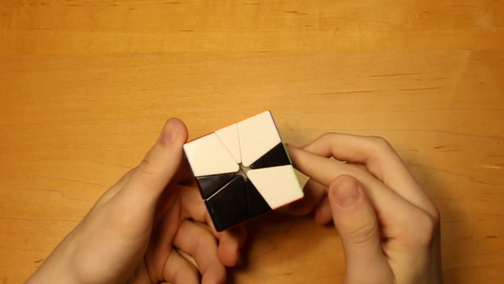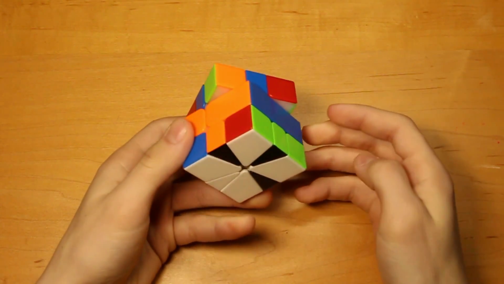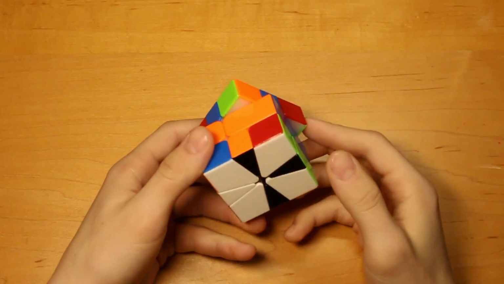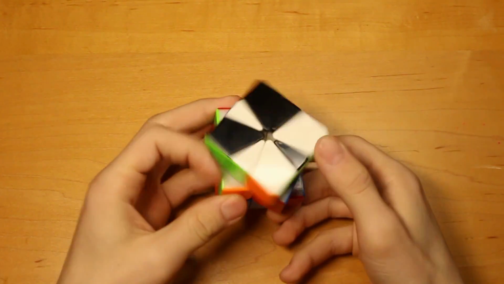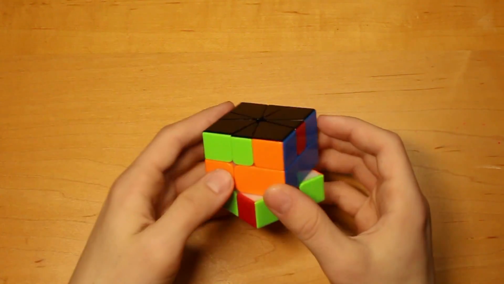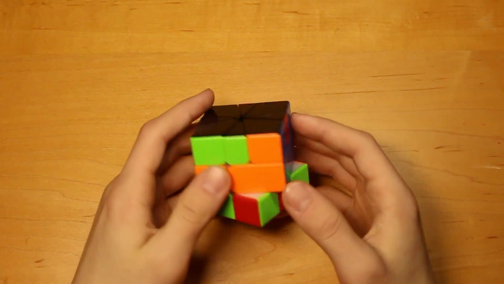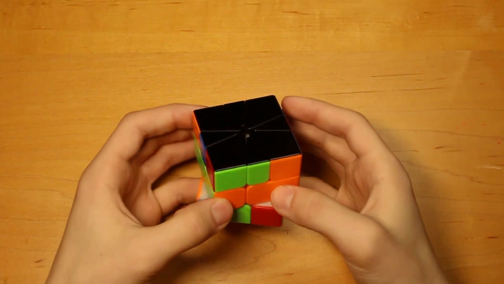You then had this CO, which you did like this. Pretty straightforward, no complaints here. And for your EO, you had this 3-3 case, which you did with the standard alg. No complaints here, besides the fact that you had a couple slight lockups, but that's okay. That happens. You then had adjacent for your CP, which you did like this.